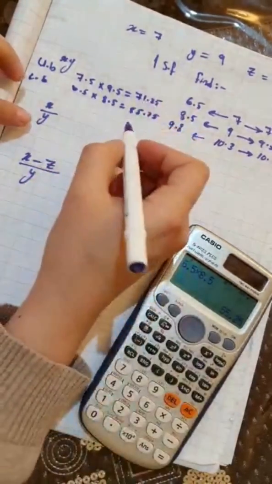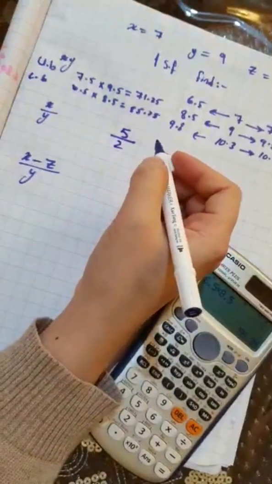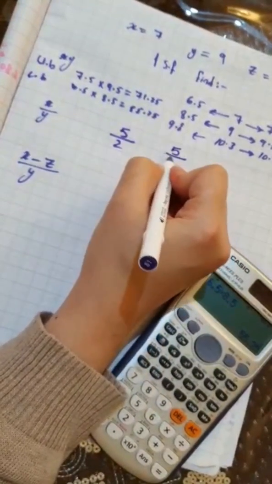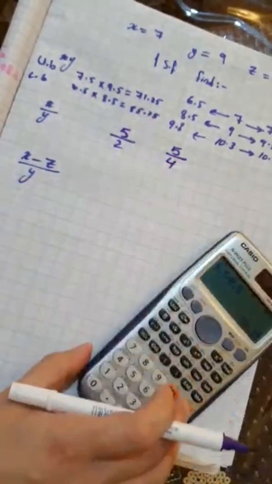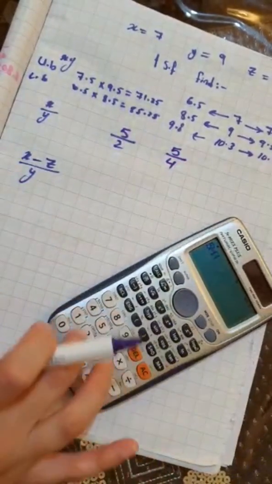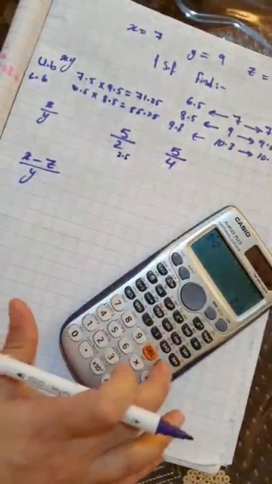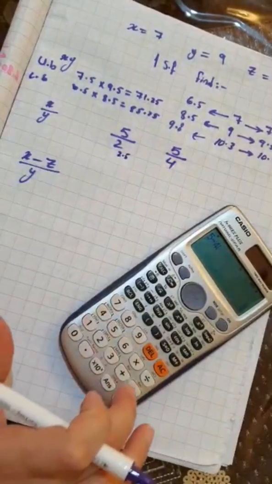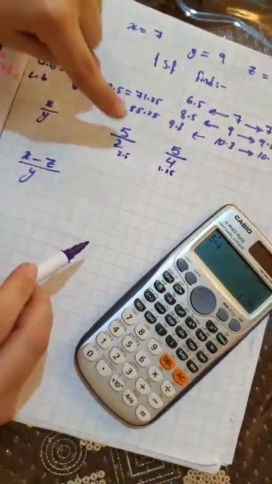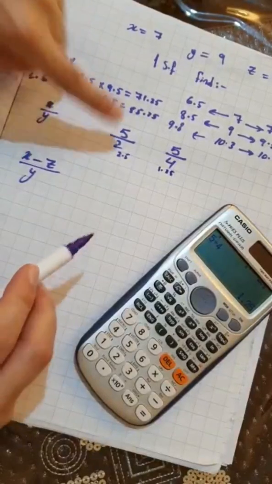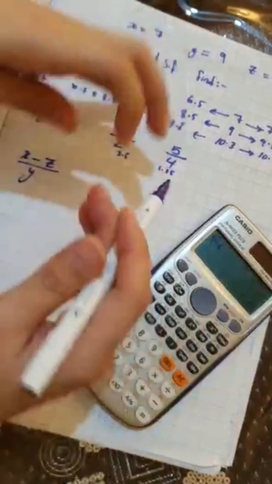So let's say 5, I'm going to divide it by 2. It will give me a bigger number than 5 divided by 4. So in this case, 5 divided by 2 will give me 2.5, while 5 divided by 4 will give me 1.25. So this means if I divide big by small, I'm going to get the bigger amount, or the upper bound, not big by another big number.